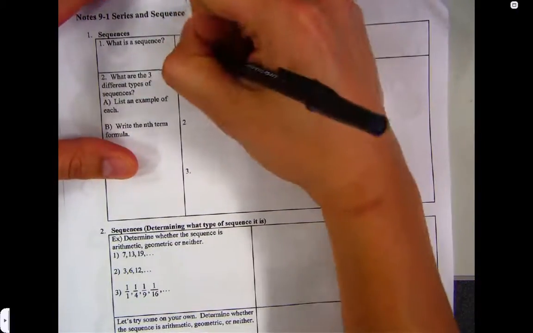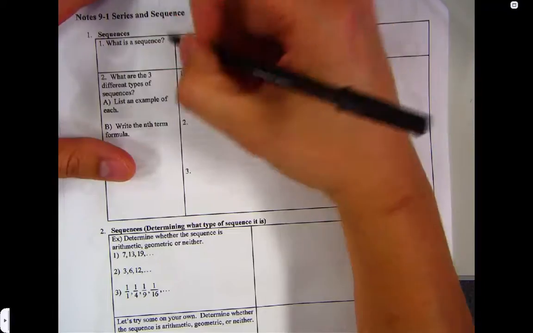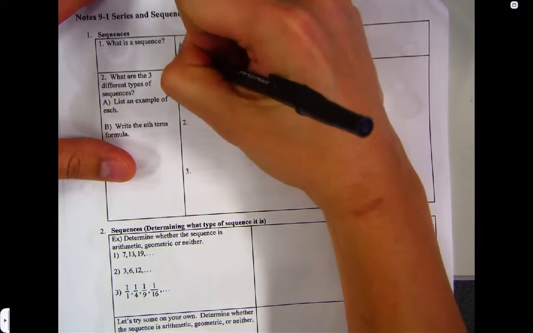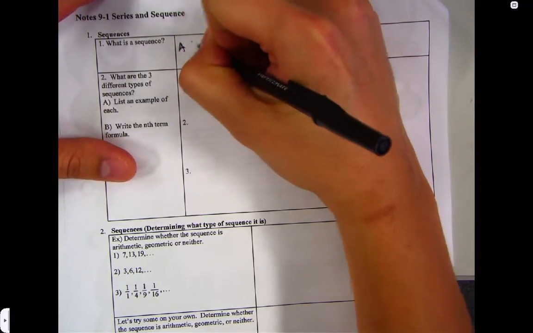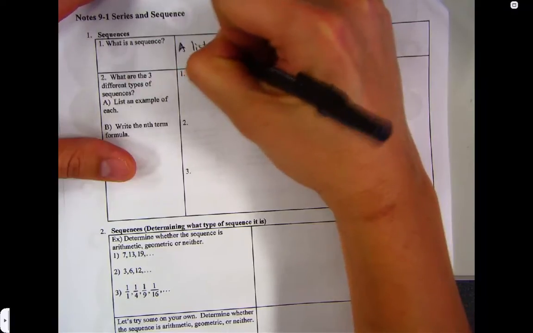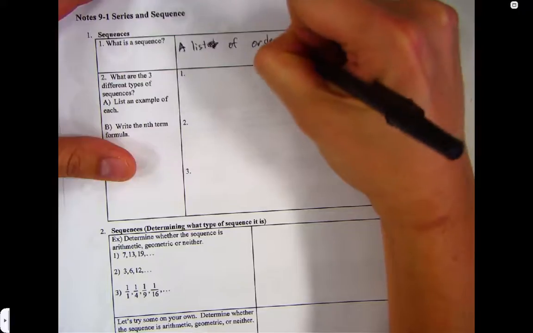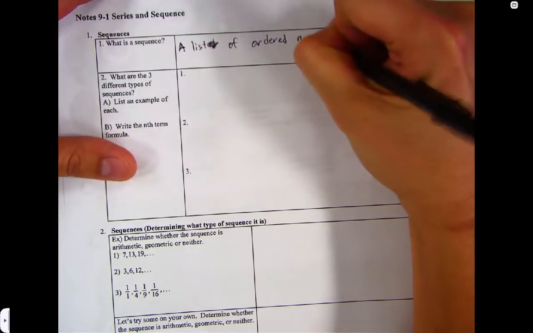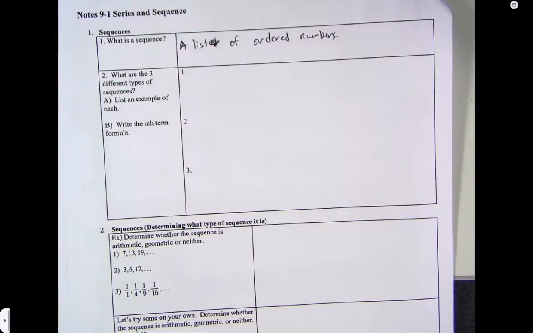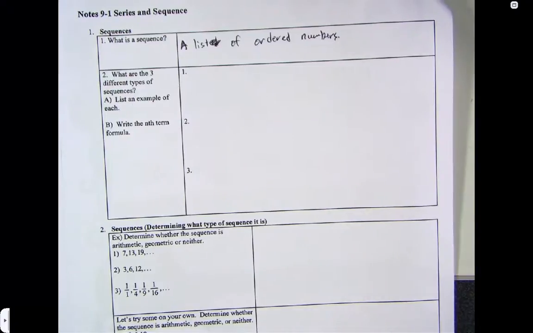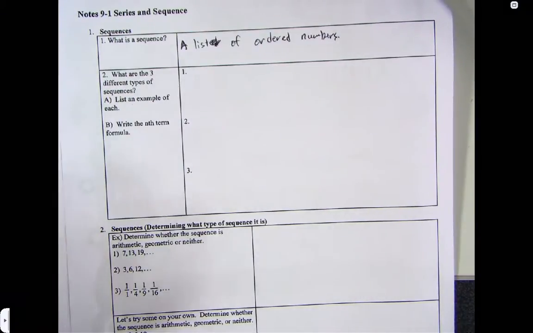So what is the sequence? So it's a list. It's a list of ordered numbers. Okay. Number two, what are the three different types of sequences?